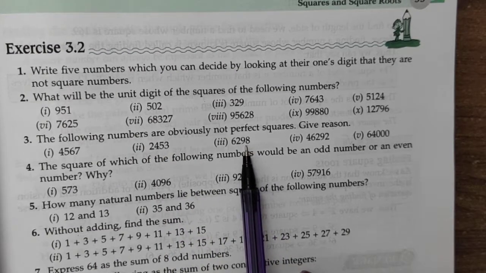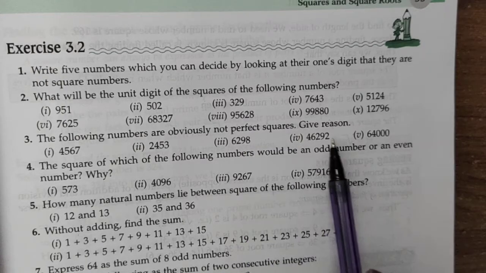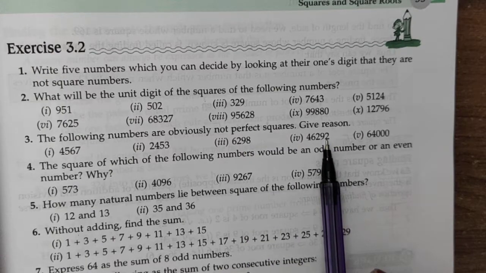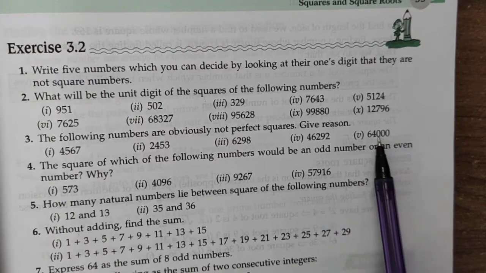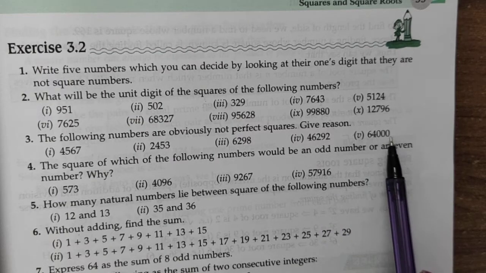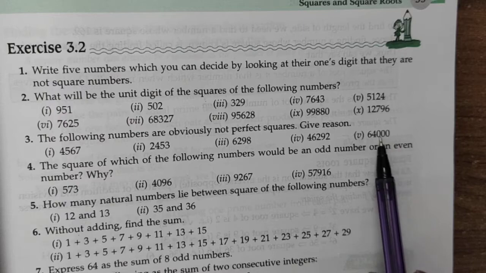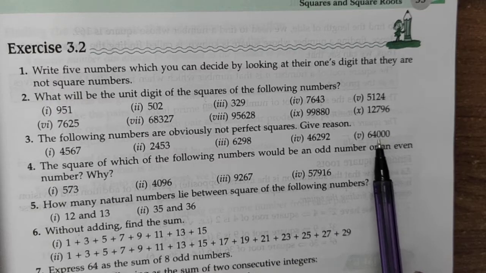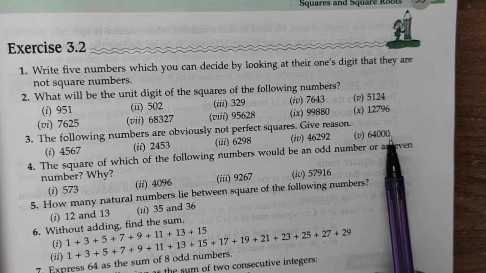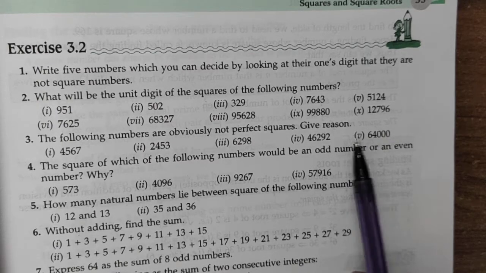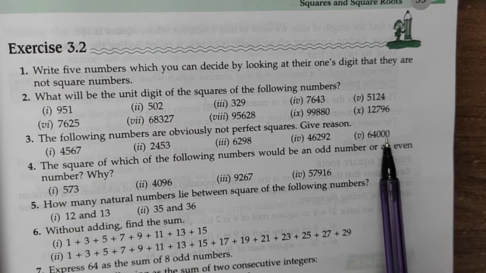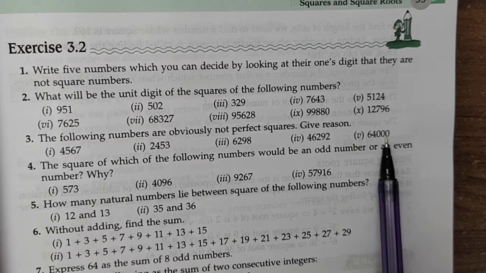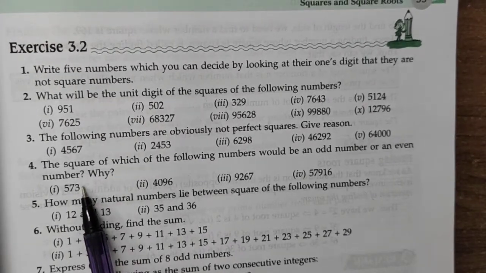Since the number is ending with 8, it is not a perfect square. Since the number is ending with 2, again it is not a perfect square. And here you will find that there are an odd number of zeros. 3 zeros are there. It is only possible if there are an even number of zeros. If it would have been 2, 4, 6, 8 and so on zeros, then it would have been a perfect square.